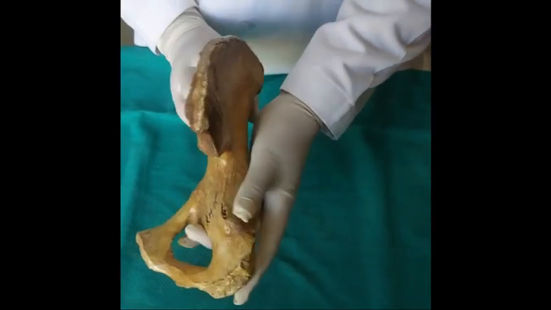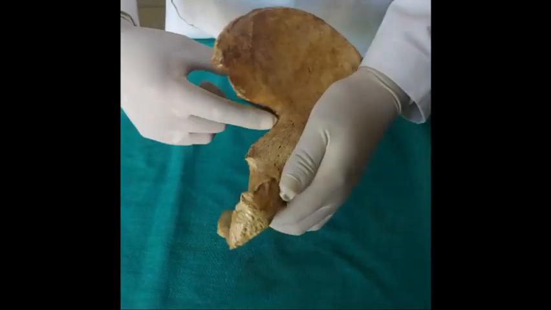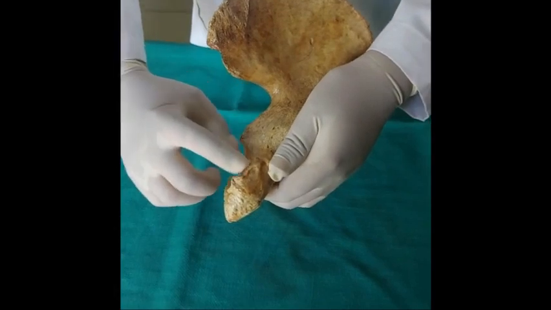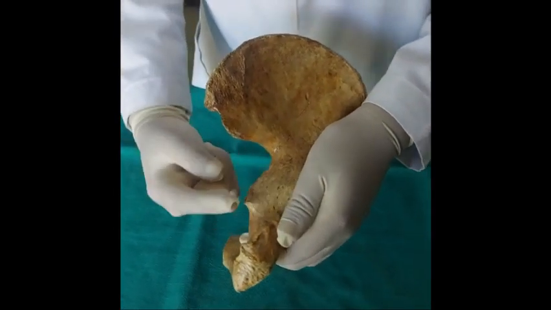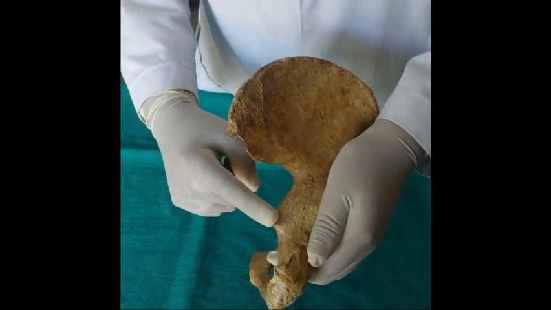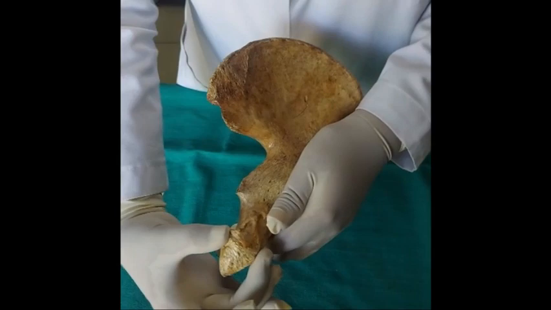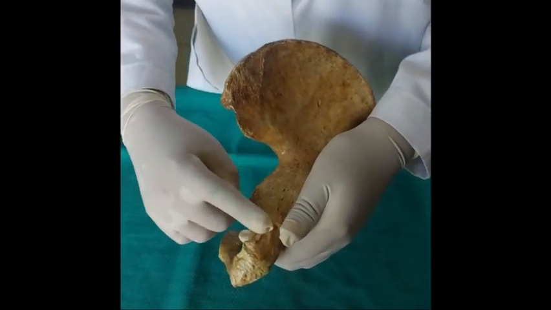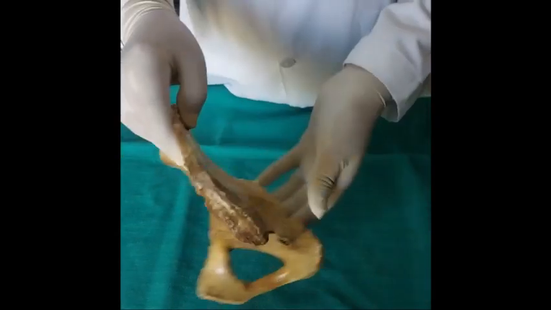The posterior border extends from the posterior superior iliac spine till the ischial tuberosity. This is the posterior border. This is the greater sciatic notch, this is the lesser sciatic notch, this is the spine of the ischium, the ischial spine, and this one is the ischial tuberosity. So, this is the posterior border. It extends till the posterior border of the ischium.